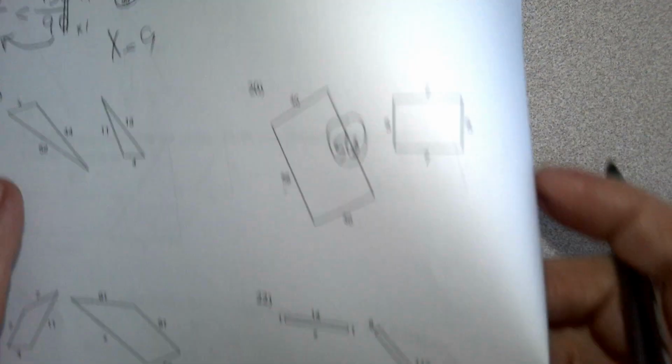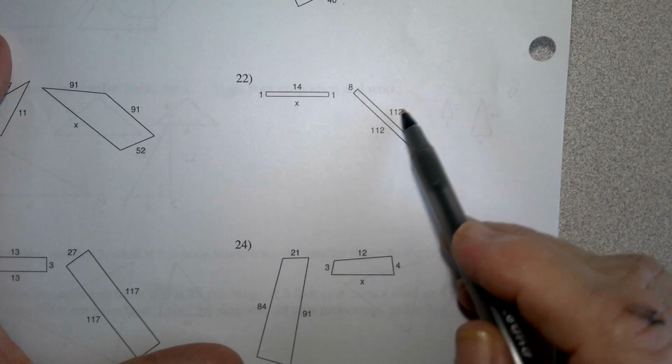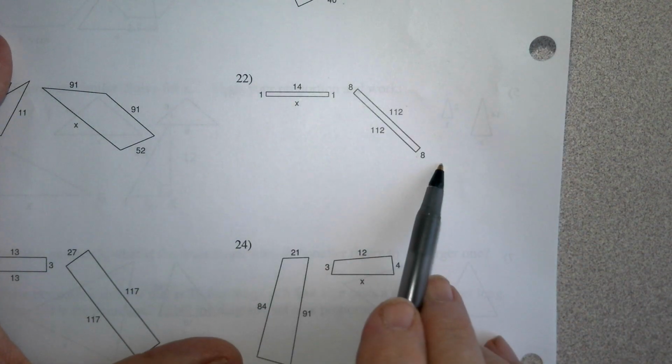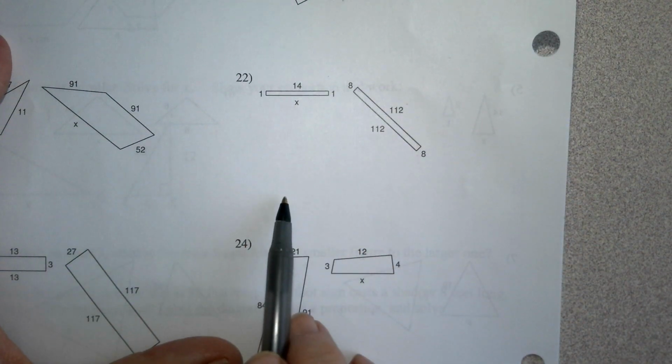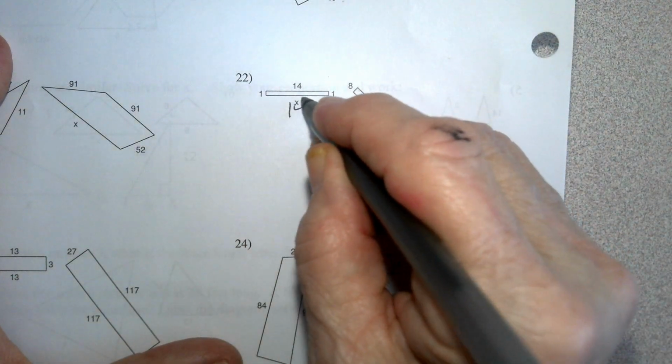Same thing with the number 22. If this is 112, 112, 8 and 8, who thinks they know what this X is going to be? It's going to be 14. Right.